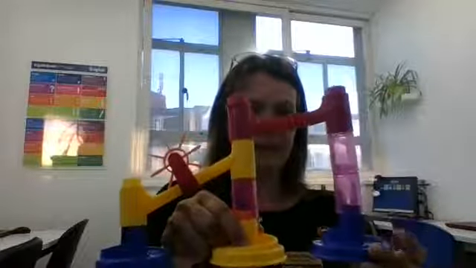One of the other ones that I found works really well is the marble run. I have an example of a marble run. Hopefully show it to you. So this, I'm losing a bit of my marble run. Can you see that? That's a marble run.